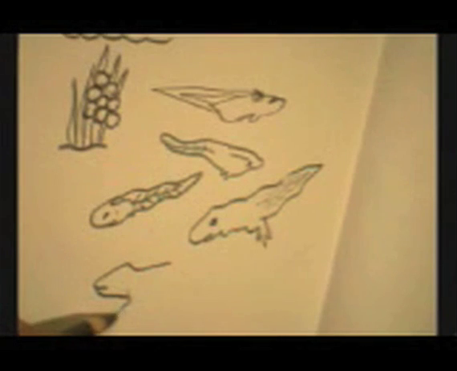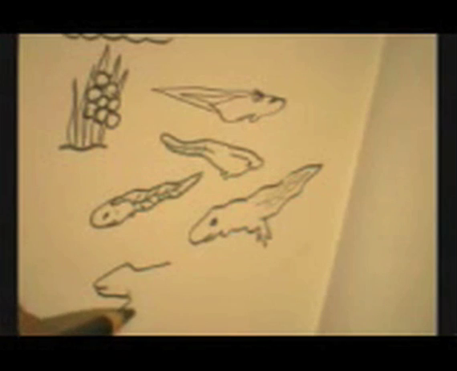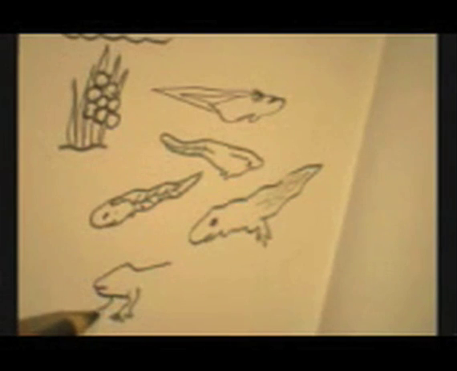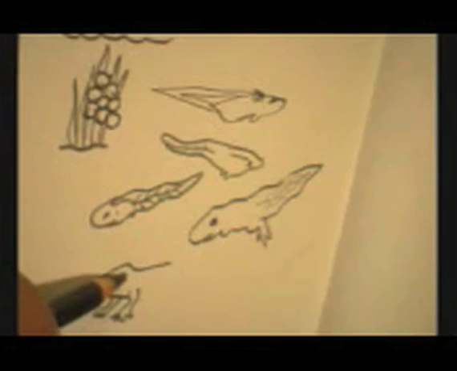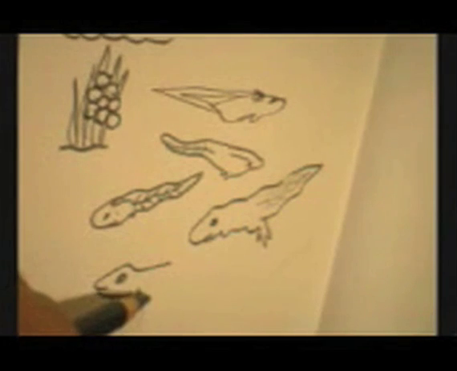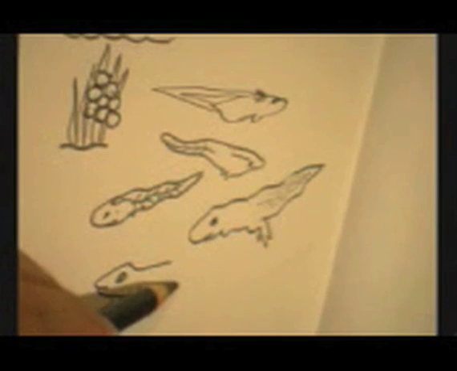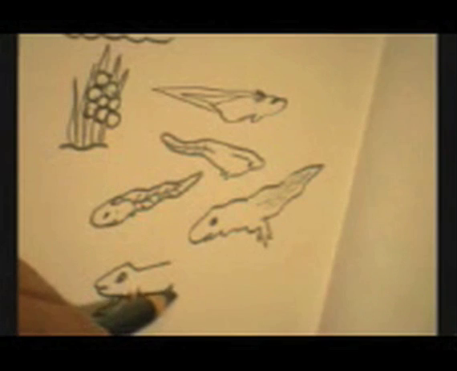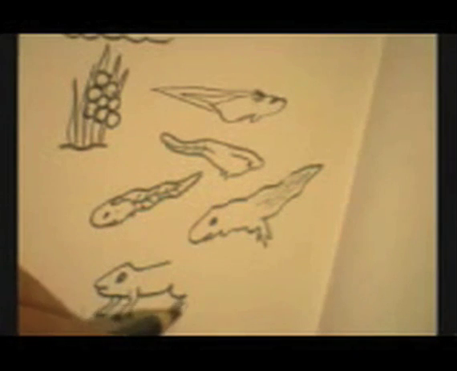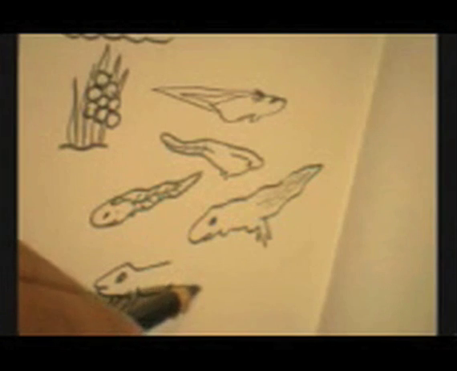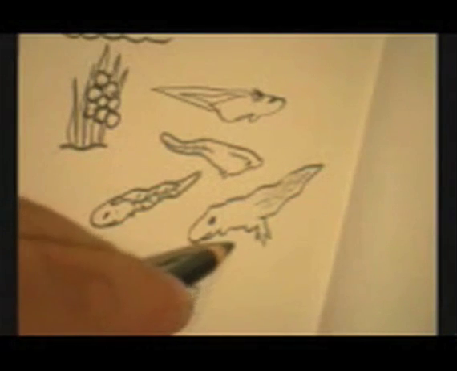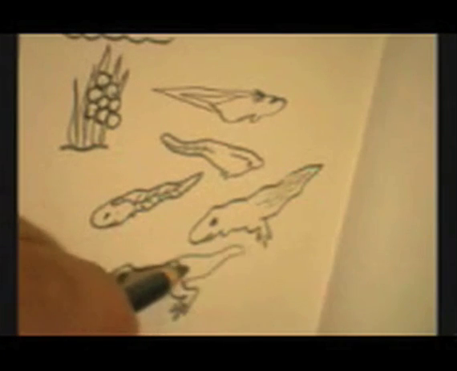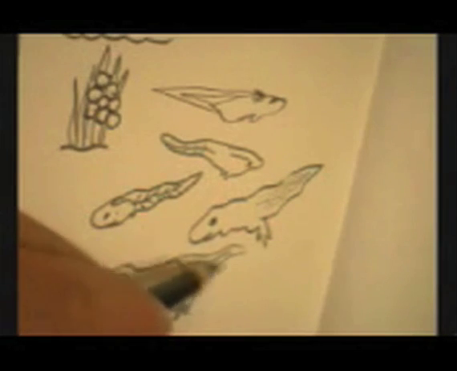Front legs are starting to actually look like legs. Eye is big enough to actually look like an eye. At this point, it's gone from tadpole to froglet. This amphibious creature. What does amphibious mean? Still got a little tail. Before long, that tail will be gone. And all that will be left is a little froglet, a little baby frog.